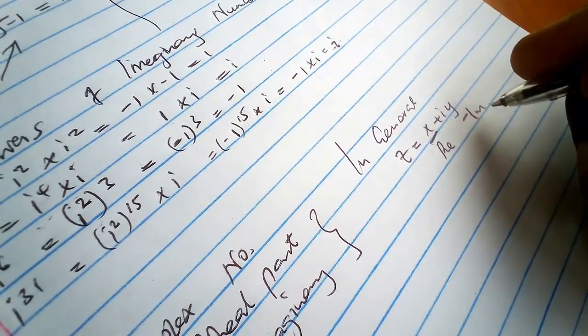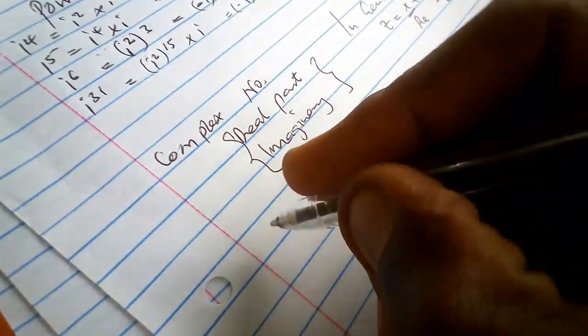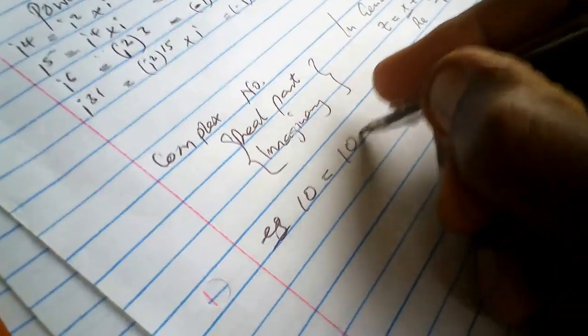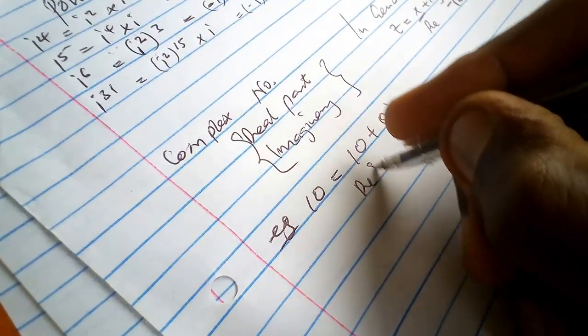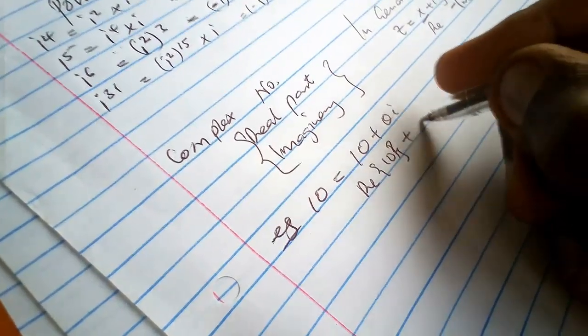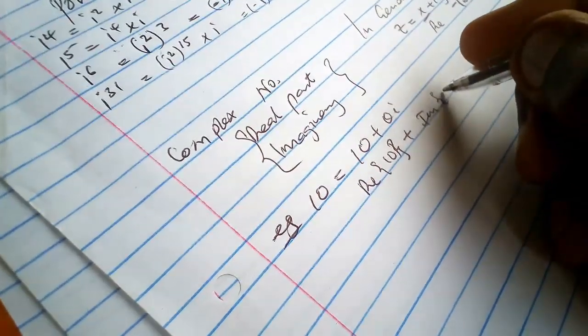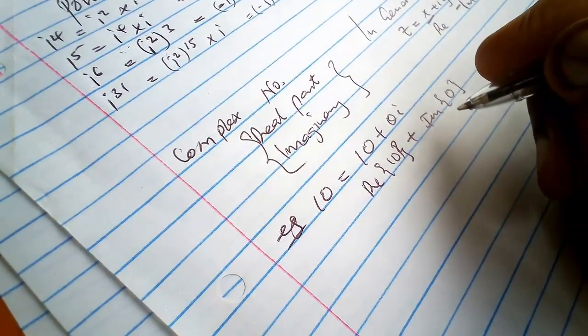For example, 10 can be written as 10 plus 0i. The real part here is 10, and the imaginary part is 0. As simple as that.